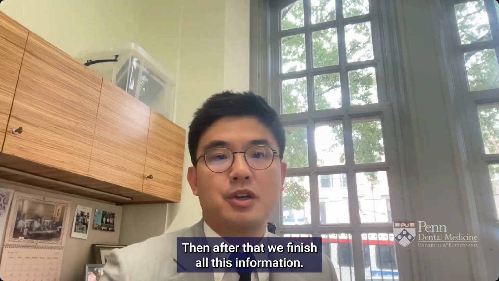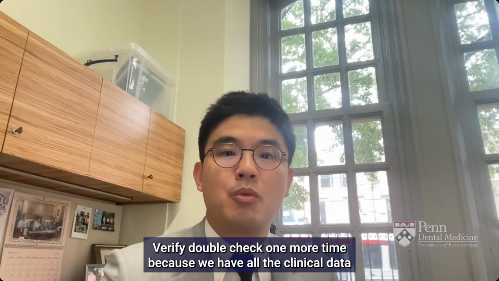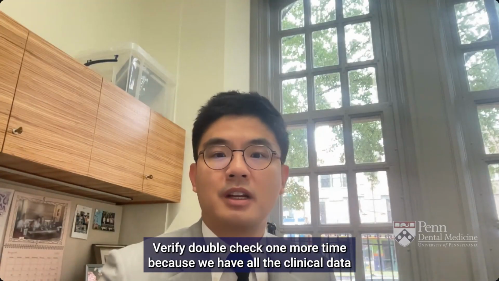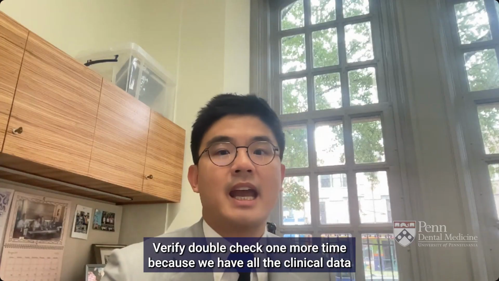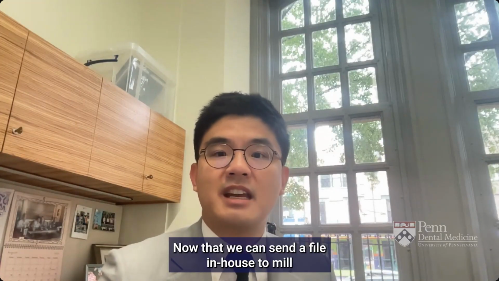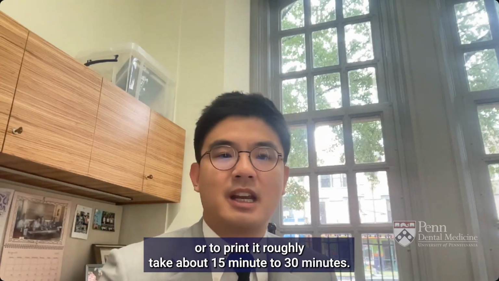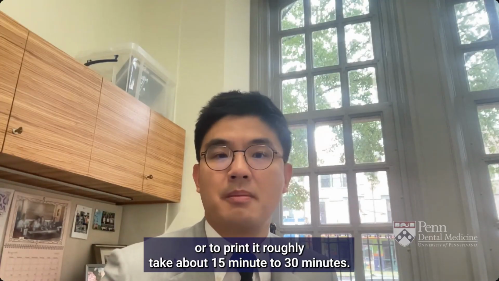Then after we finish all this information, we can merge all the files together, verify, and double check one more time, because we have all the clinical data and digital rendering at this point. Then we can send the file in-house to mill or to print. It roughly takes about 15 to 30 minutes.